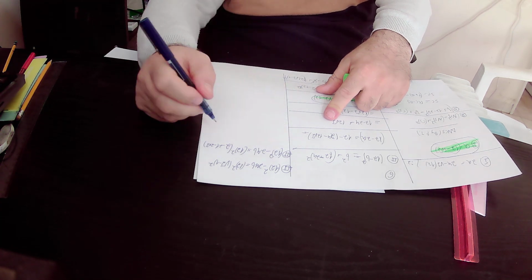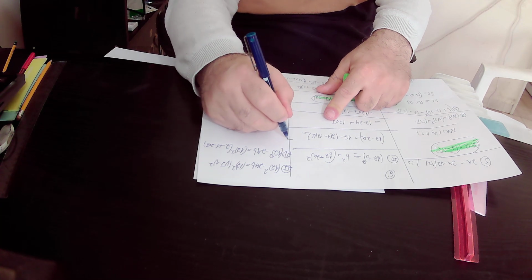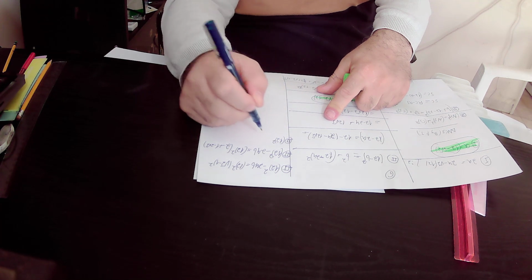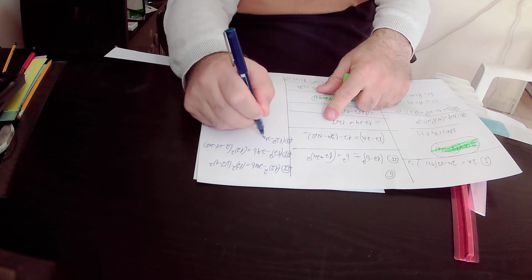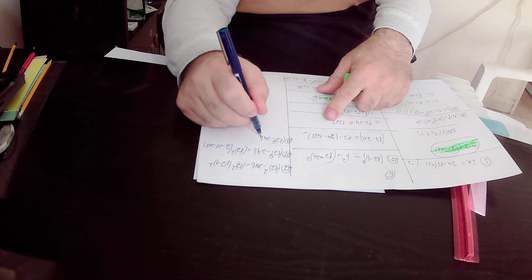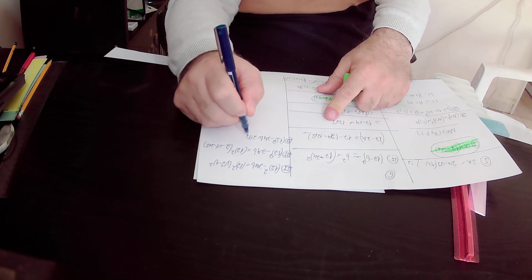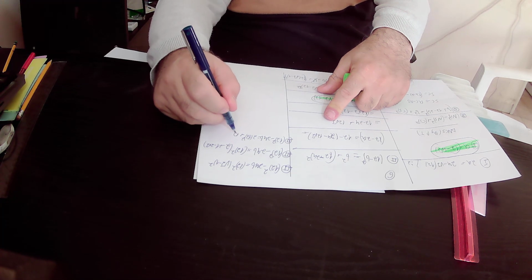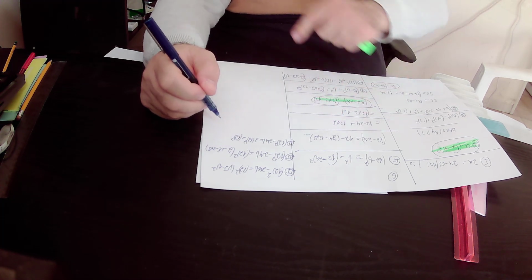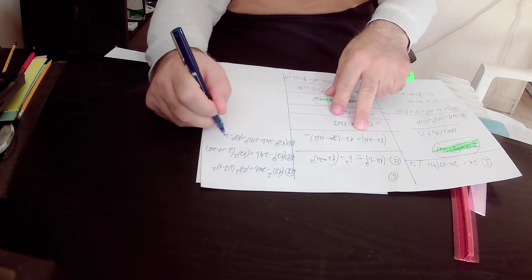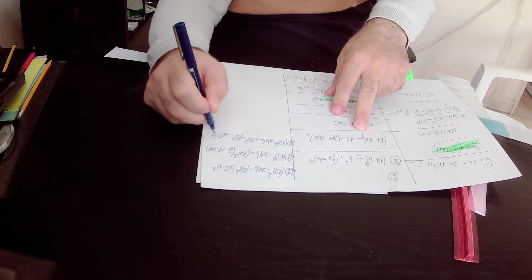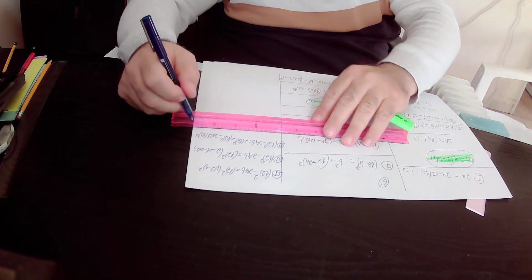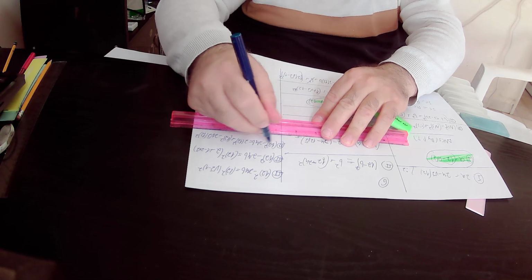Okay, so in conclusion, we have here 12 square minus 24b that equals to 2 times 12 square plus 1 times 12 square minus 2 times square root of 2 times 12 square. So here we have 12 square on both sides of the equation, so 12 square will get cancelled.